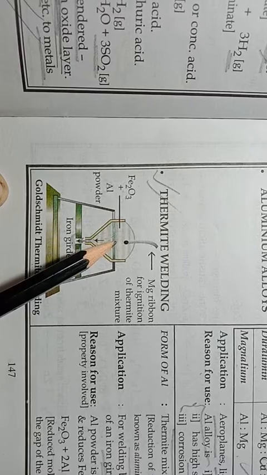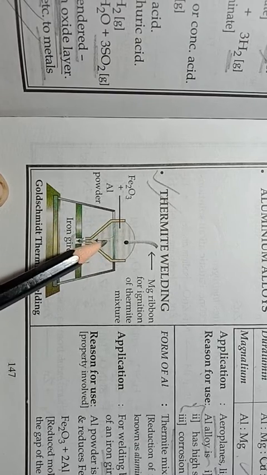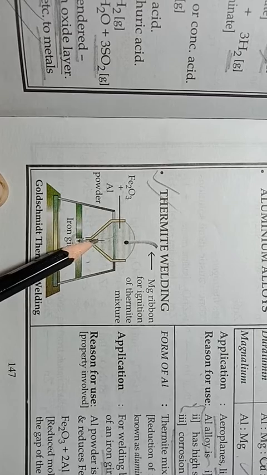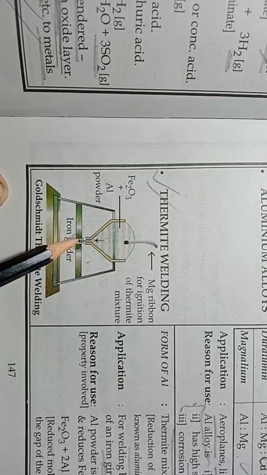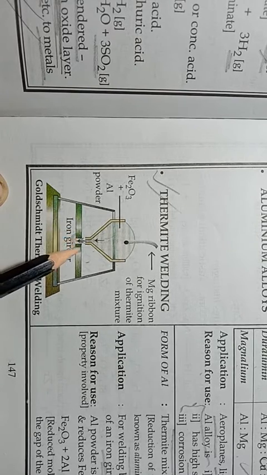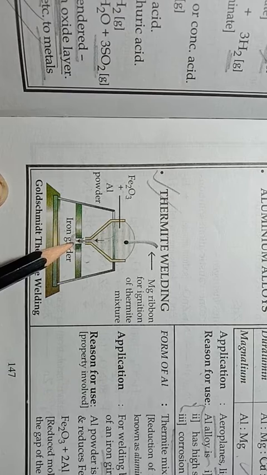In presence of that temperature, the iron is converted into molten iron, and this molten iron comes out from the opening and sinks in between the broken ends of the iron girder. So these ends will be joined together. This is the process which is taking place here.